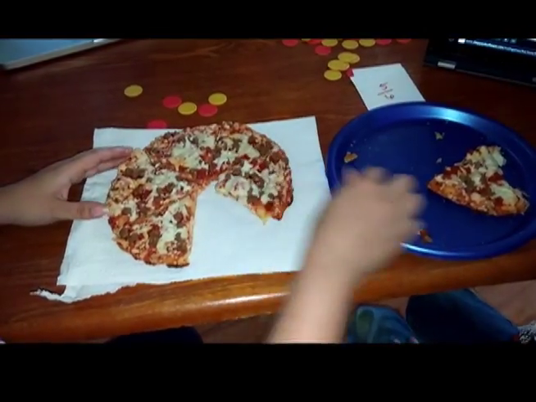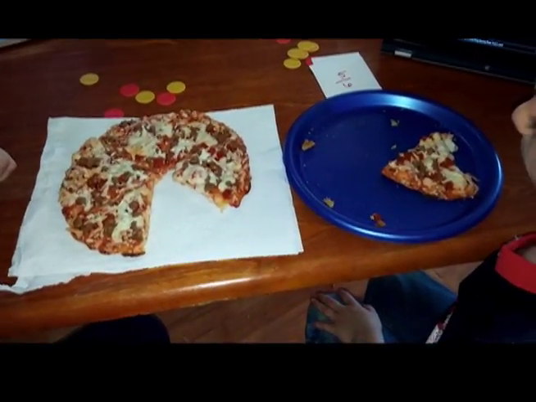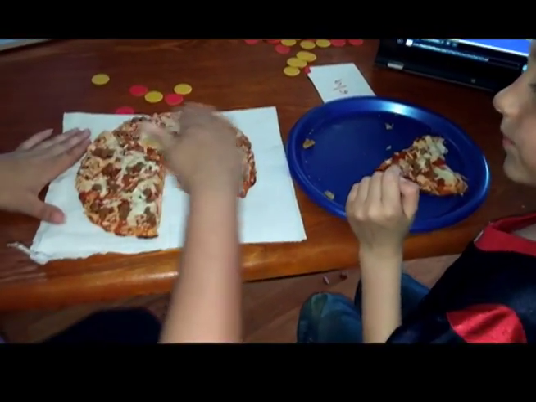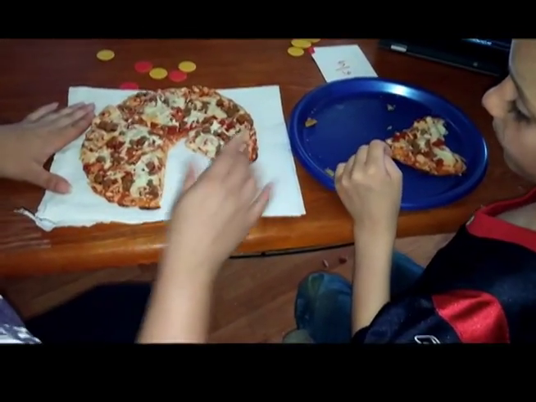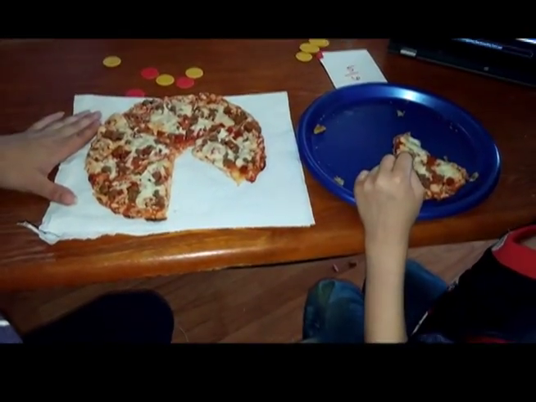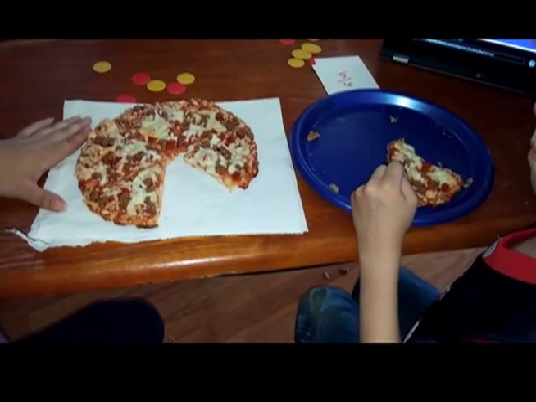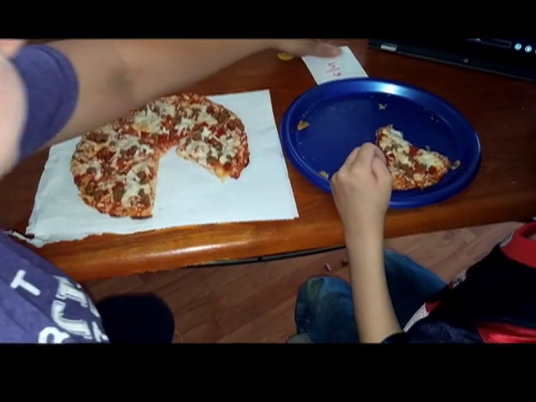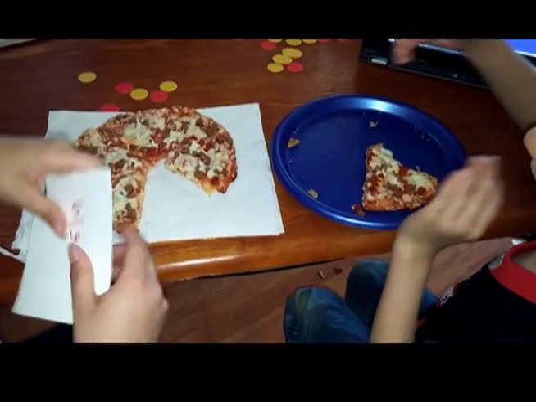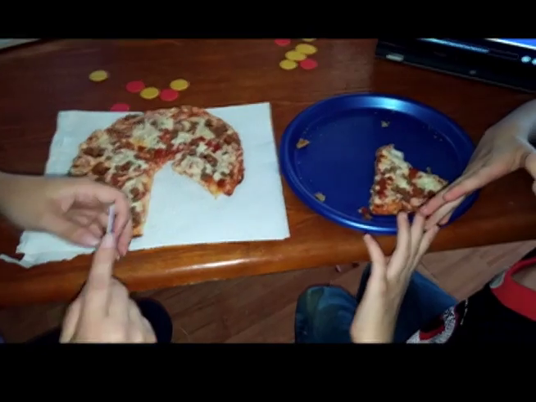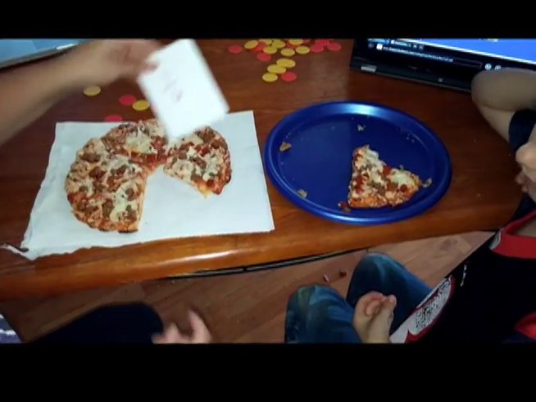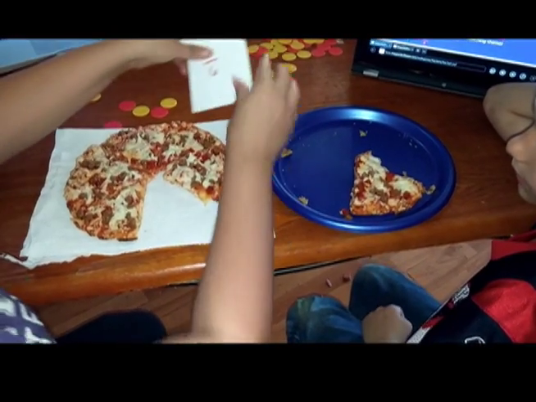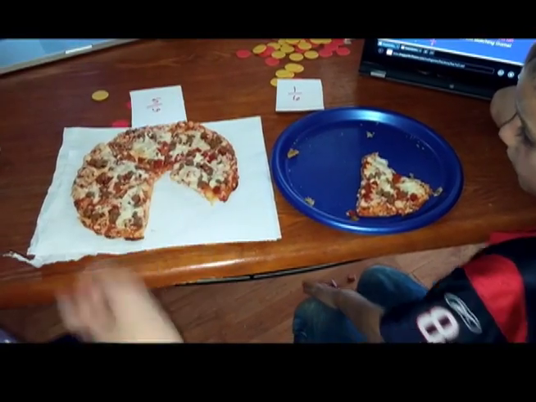Six. Okay, which one of these is 5/6? This one or this one? This one. There's 5 pieces here out of 6. What would this one be considered by itself? 1 part. 1 part of the 6. So what would that be? 1/6. Very good. So that represents 1/6, correct? Here we have 1/6 and here we have 5/6.